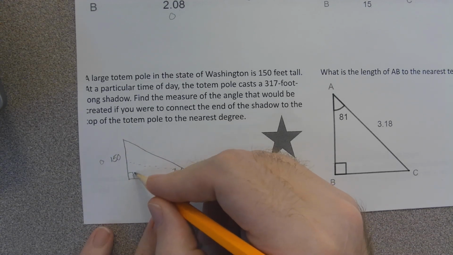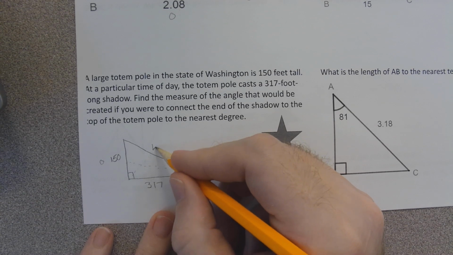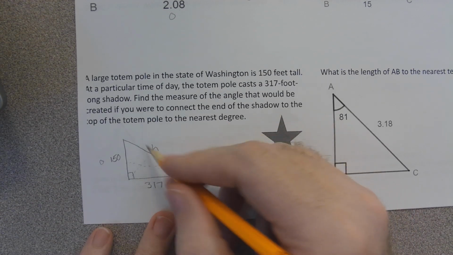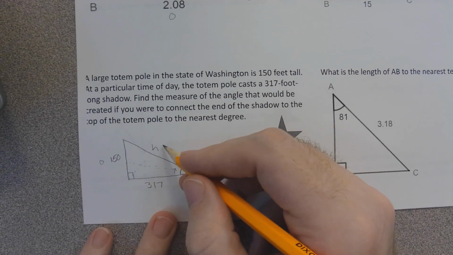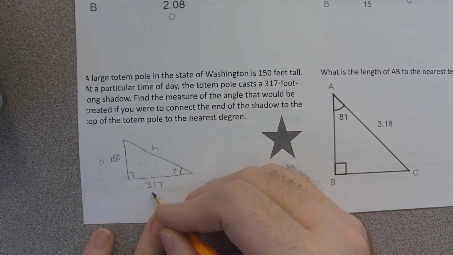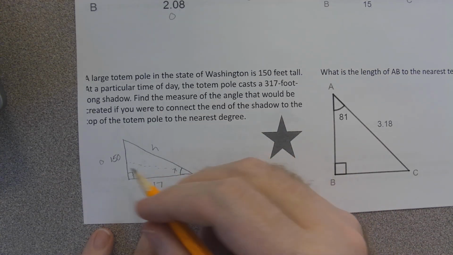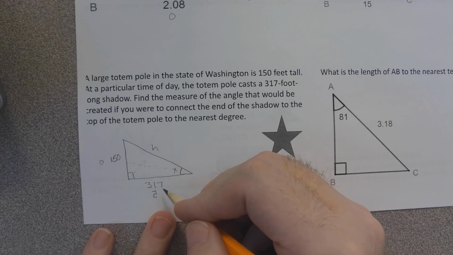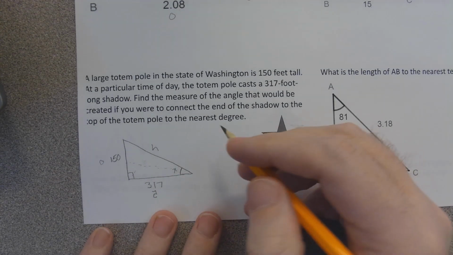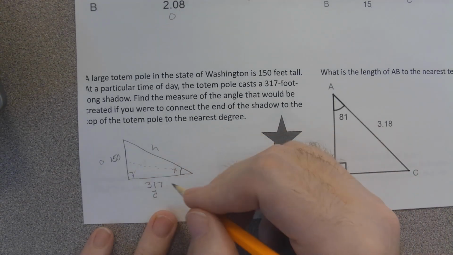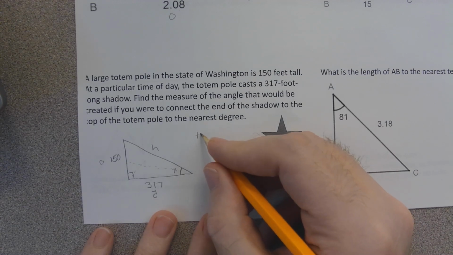This would be our right angle, and so this would be the hypotenuse. We have no value for that, which makes this our adjacent side. So we have an opposite and an adjacent. Opposite and adjacent means we're dealing with tangent.